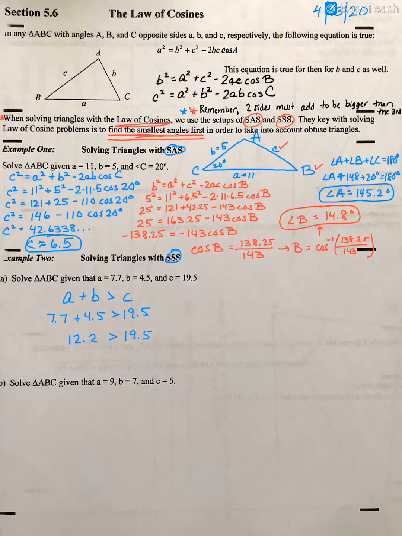Is 12.2 greater than 19.5? It is not. So what does that mean? Can I take two sides of 7.7 and 4.5 and draw a triangle that then has a third side of 19.5? It's not physically possible. So this problem is essentially a no solution. It is not a triangle, and the reason is the two smaller sides must have a sum larger than the third side. I'm going to write that information down here so you have it in writing.